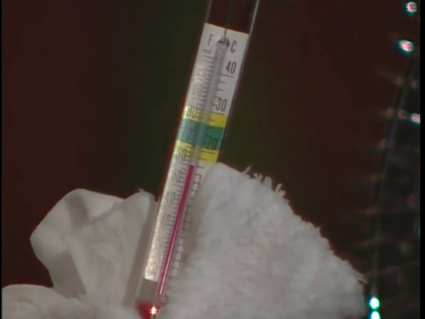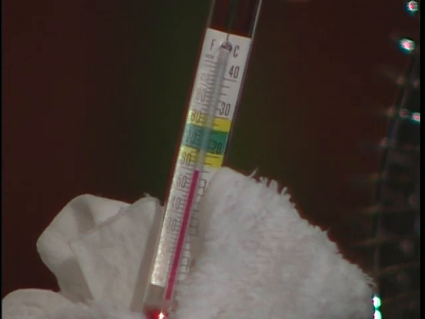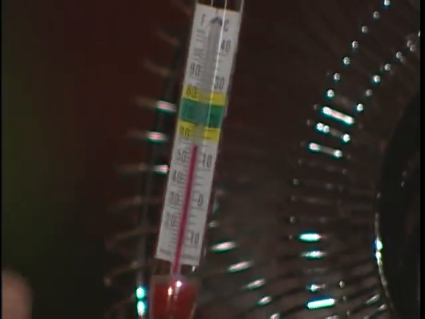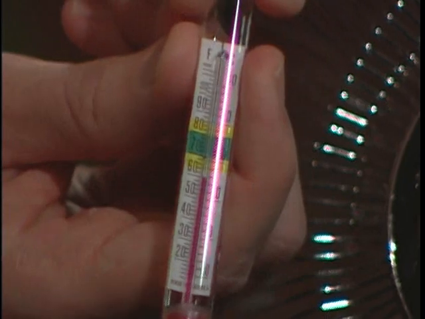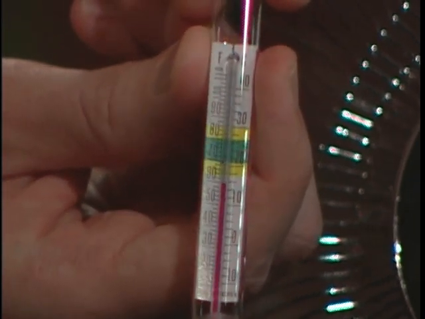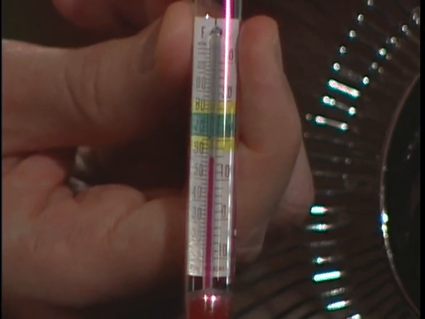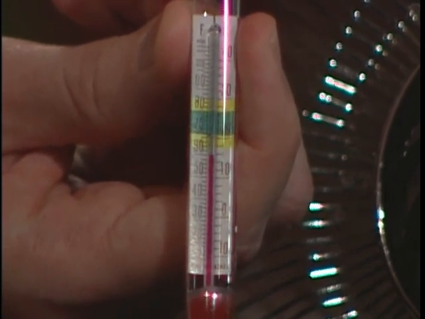And the temperature continues to fall even further. But once we take this towel away from it, then there's no longer evaporation, and the temperature will start to warm back up again. So we'll keep that there and see if the temperature will start warming back up.